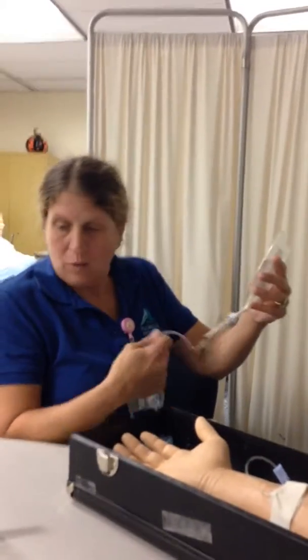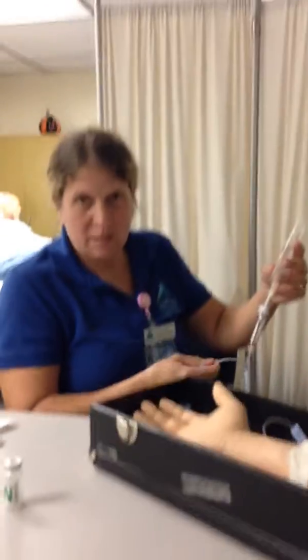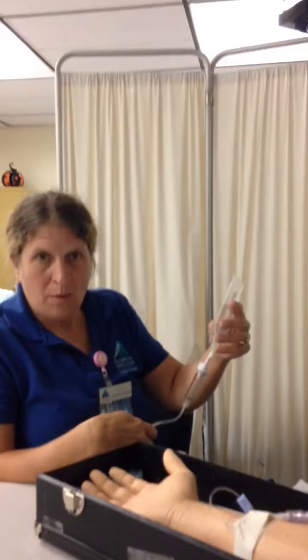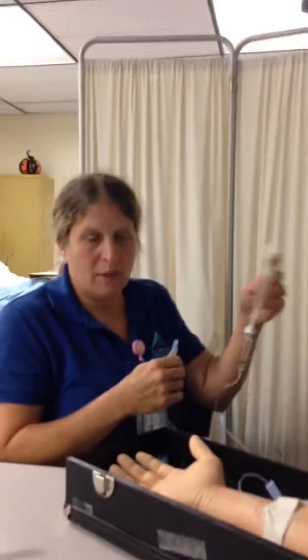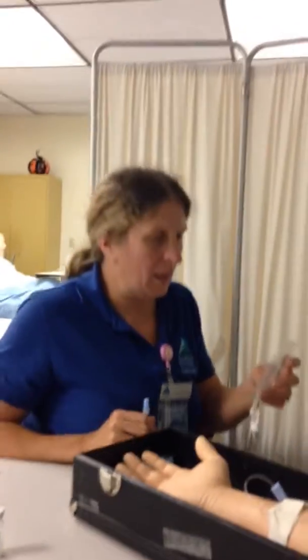Okay. And I will also label my tubing with the date, the time, and my initials. I'm going to put the alligator clip on it afterwards, so the next person can come and use the same tubing to give their antibiotics.